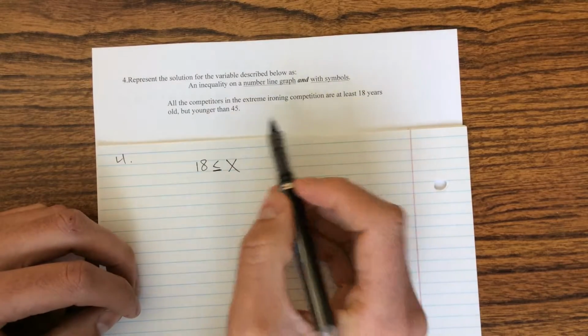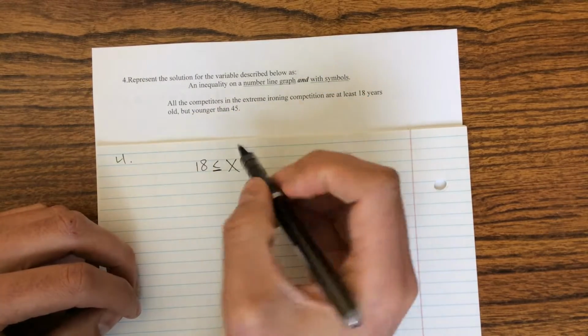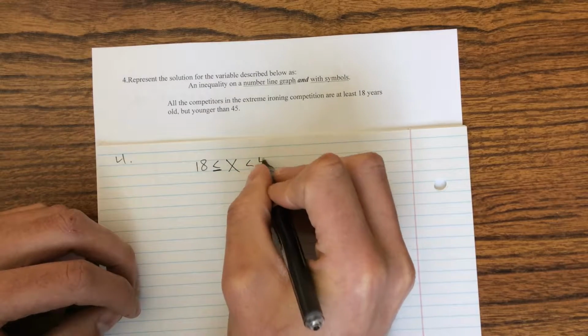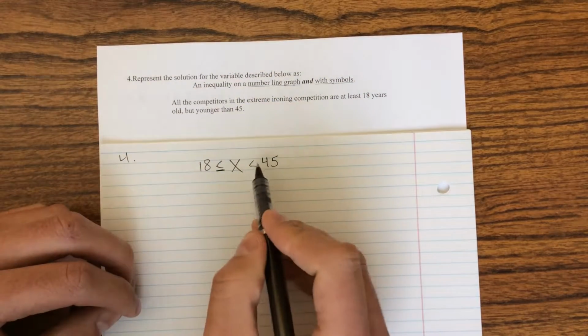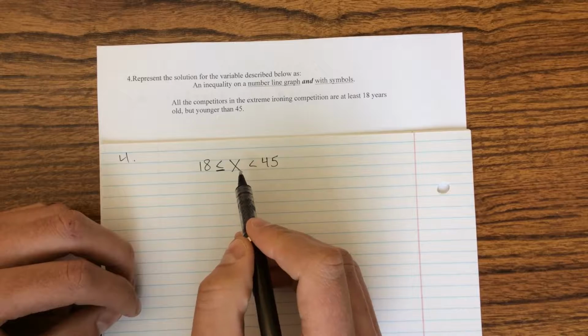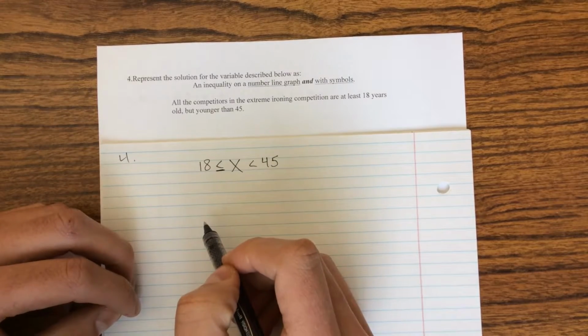And on the other side, I'm going to put the younger than 45. So younger means less than. It means you cannot actually be that age. So I don't want to use a less than or equal to. I just want it to be less than, because I need to be younger than 45.